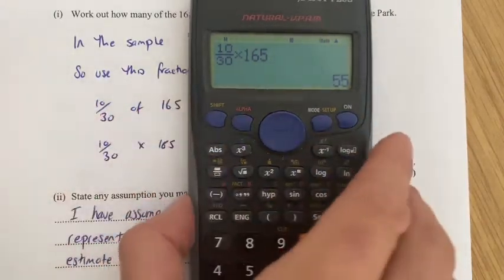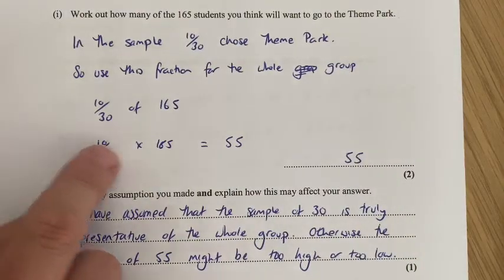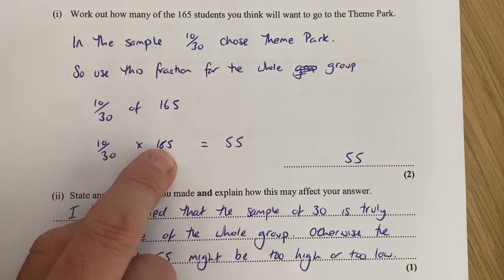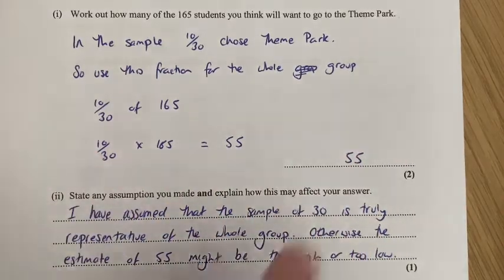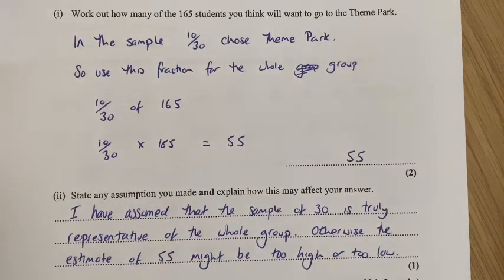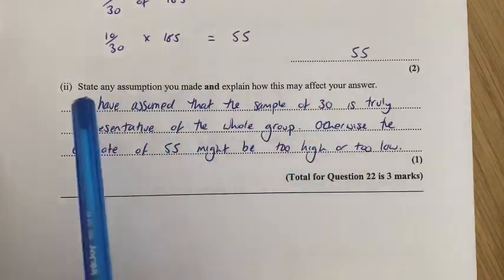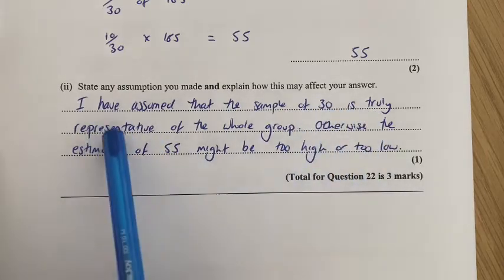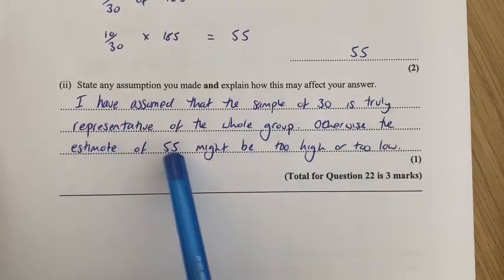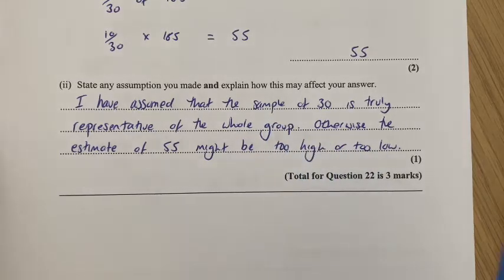55. Of course, that's also the same as 1/3 of 165. Right, that fraction. Either way, the answer is 55. And then the second part, state any assumption that you made and explain how it may affect the answer. I've assumed the sample of 30 is truly representative of the whole group. Otherwise, the estimate of 55 might be too high or too low. For example, if Naomi only asked her best friends, or one class, right? It may not have been a fair representation of the whole 165 students who were going to go.